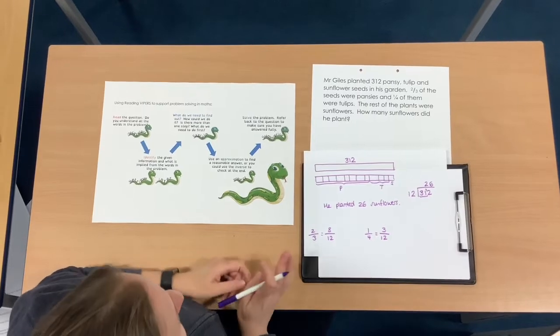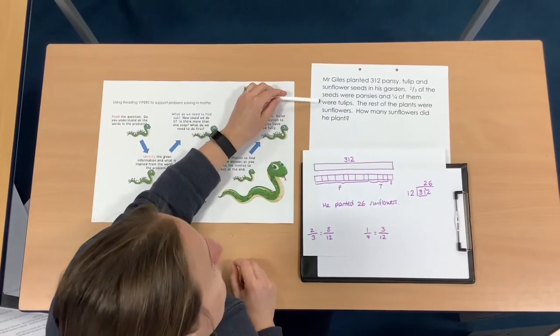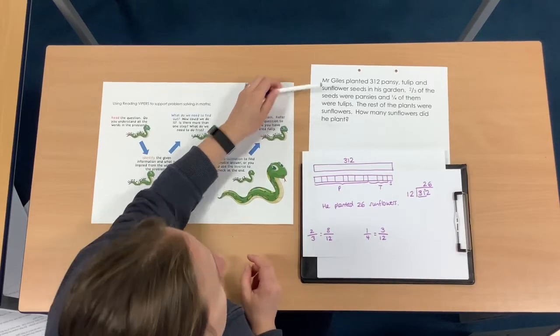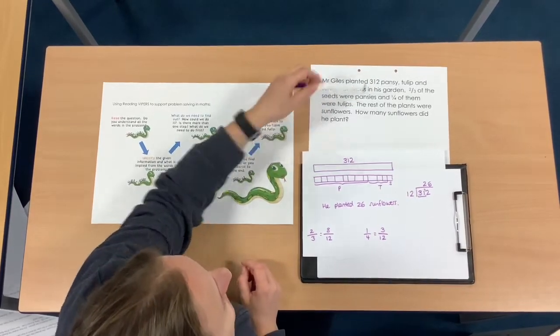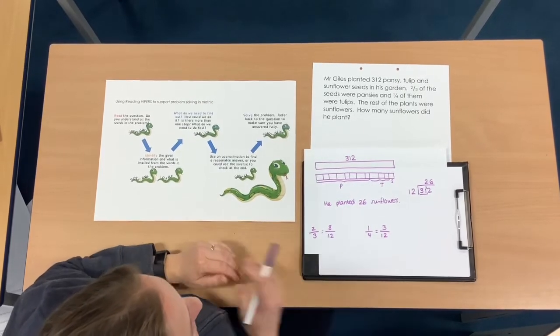Okay, so do be careful when you have your problems. Some of them are like this. Some of them talk about the remainder. 2/3 of the seeds were pansies and a quarter of the remainder. Remember, if you do that, you're going to have to do a division.